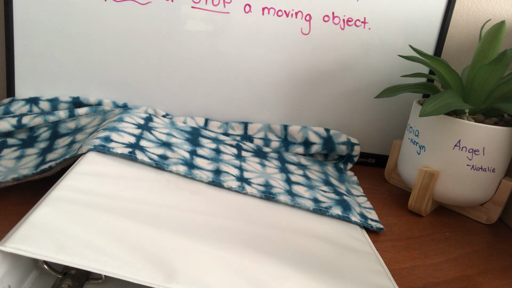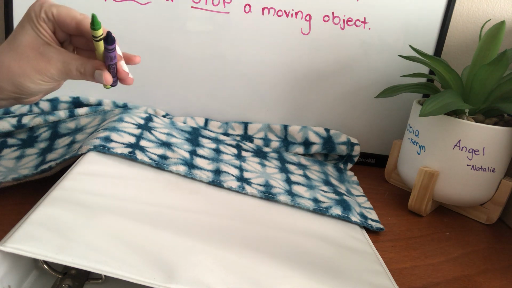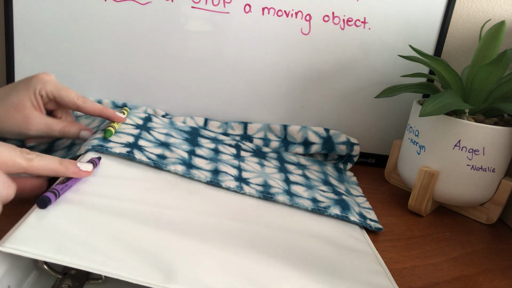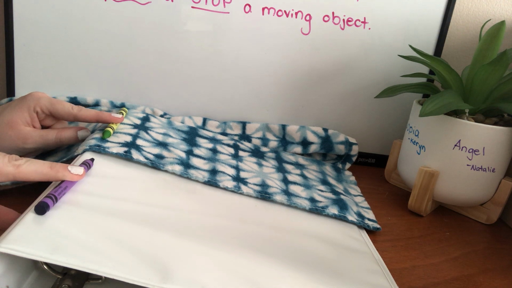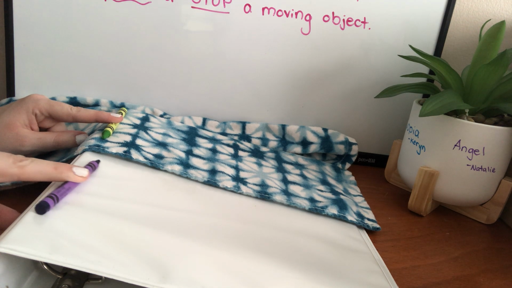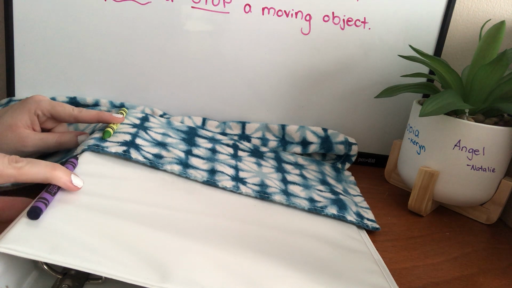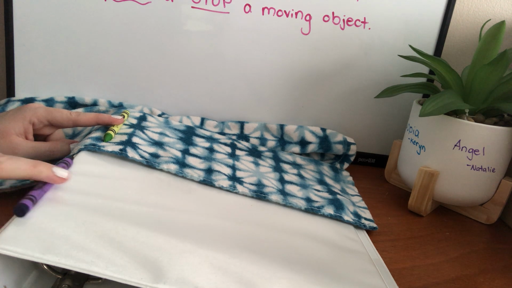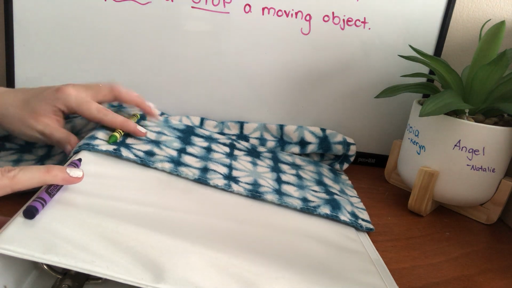So for our experiment, we're just going to see what happens when I take these two crayons that are the exact same size and same shape. I'm going to put one of them on the towel and I'm going to put one of them on the binder. Which crayon do you think will roll off the easiest? Do you think it'll be the crayon right on the binder cover, or do you think it's going to be the crayon on the towel? Which crayon is going to roll off of here the easiest? A lot of you might be thinking the binder cover, so let's go ahead and see.